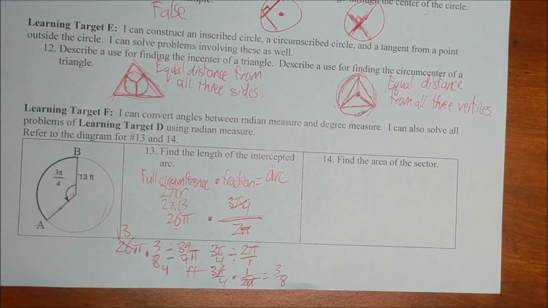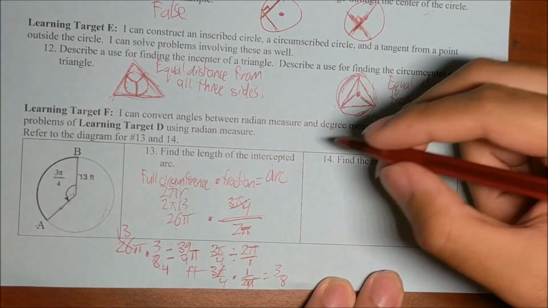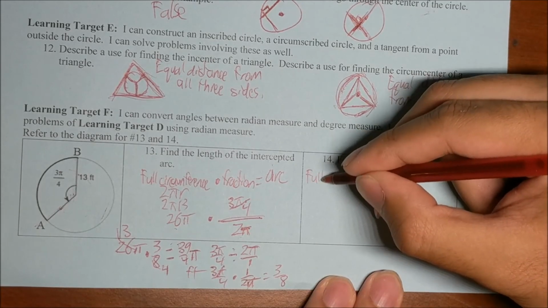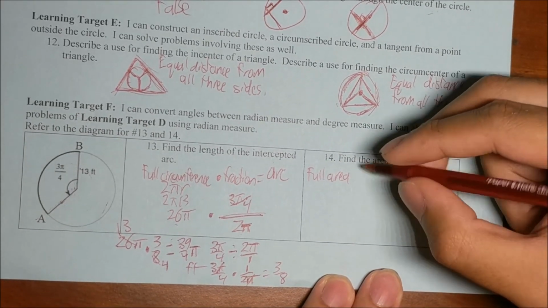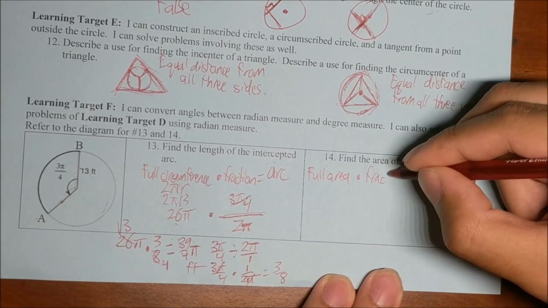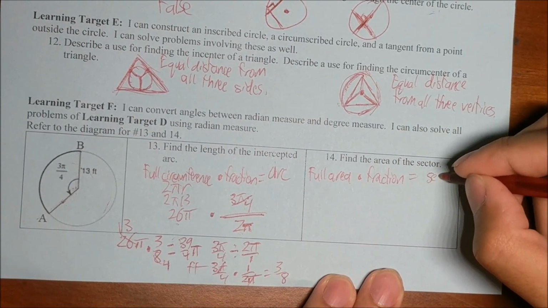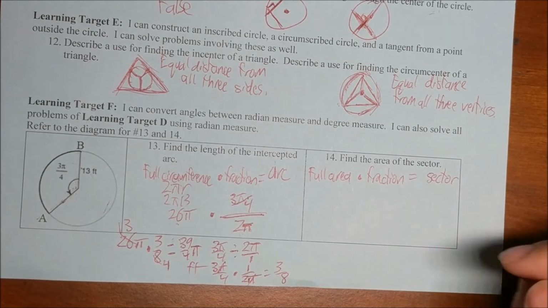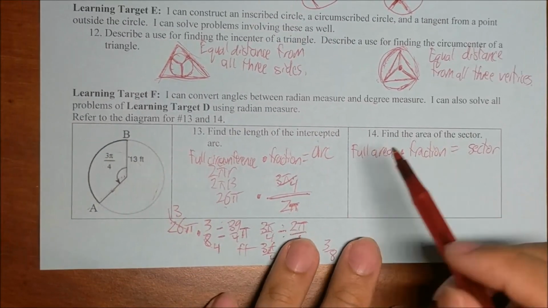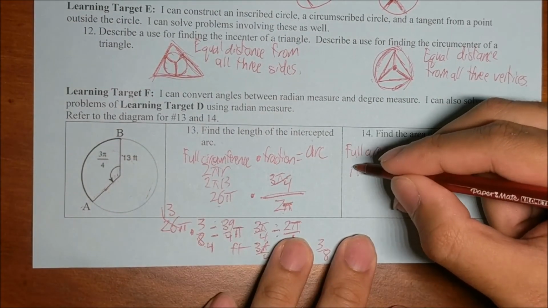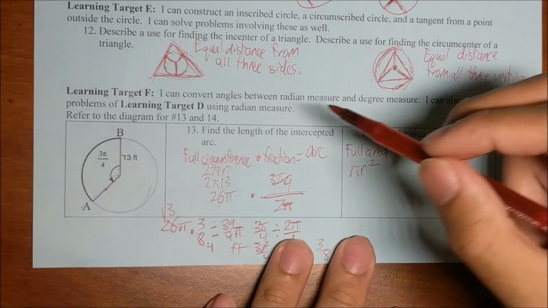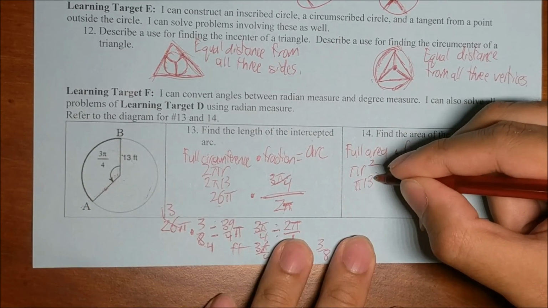Okay, find the area of the sector. So same thing, we first find the full area, then we would multiply by the fraction of the circle we actually have, and this will give us the sector, which is the part of the circle we care about. Okay, so the full area formula is pi r squared. In this case, r is 13.